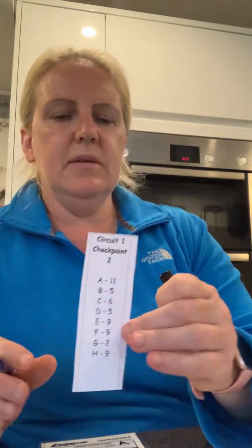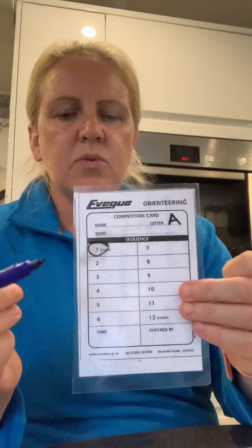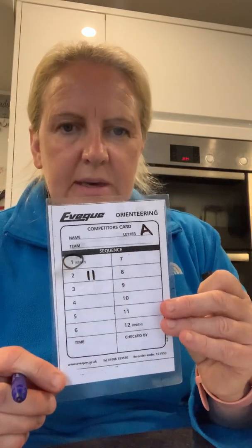Now, what I do for this is use one of the cards as an example with a class before we start. So, for example, this is checkpoint 2. My team is in team A. So for checkpoint 2, my number is 11. That means on our answer card in number 2, we would need to write 11. And then we would go and find checkpoint 3.